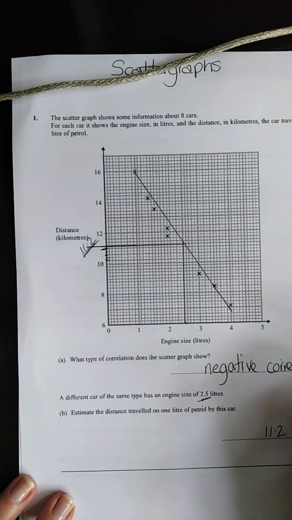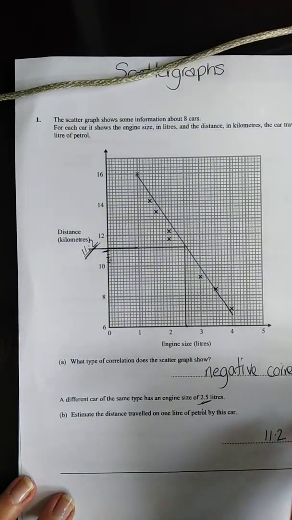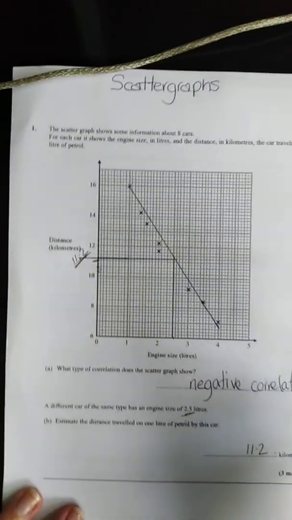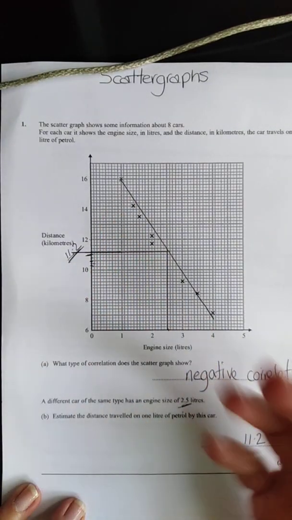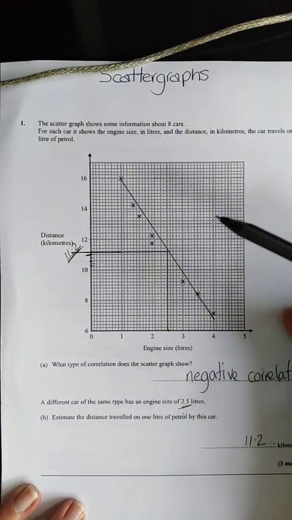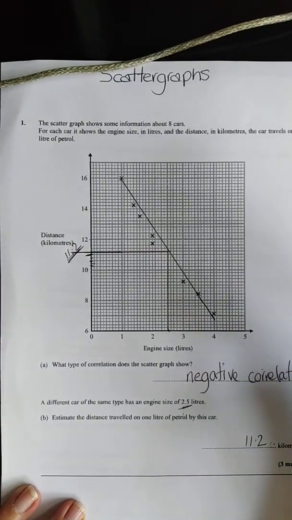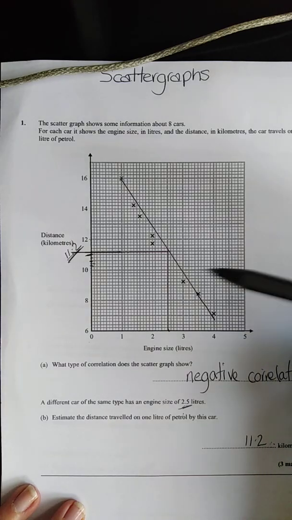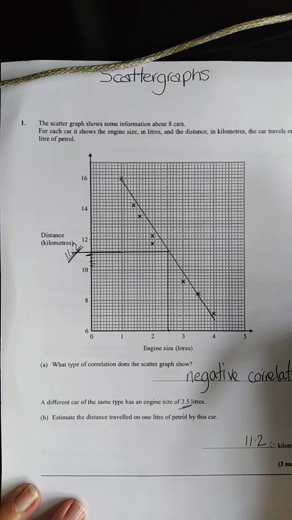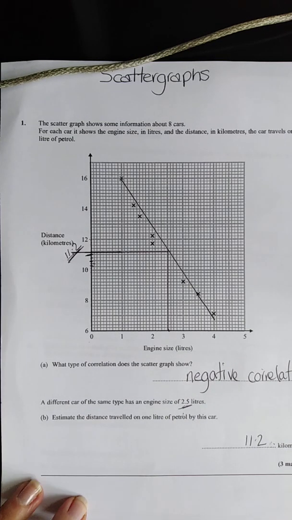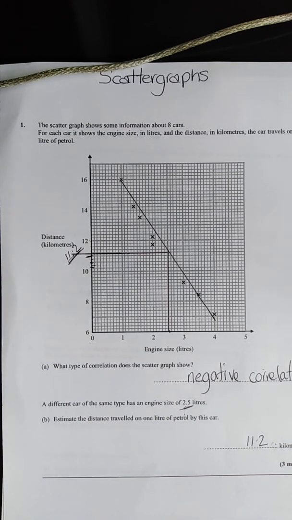kilometres for that. So for scatter graphs you're normally asked to describe the type of correlation, and then take a reading from your line of best fit. That's why they don't put no correlation questions in, because you can't take a reading if there's no correlation. Stop the video, have a go at the questions, check your answers.